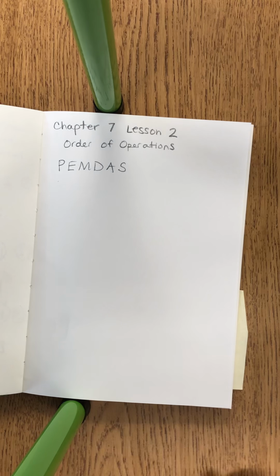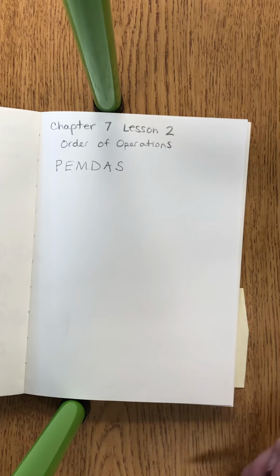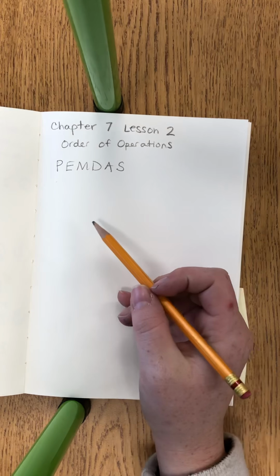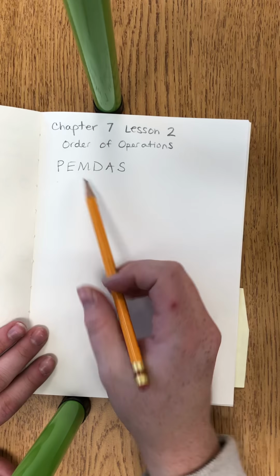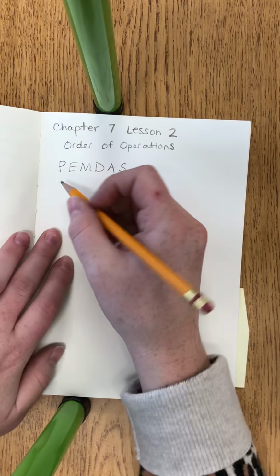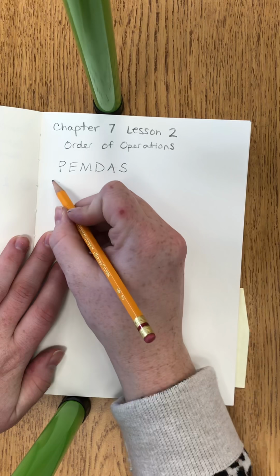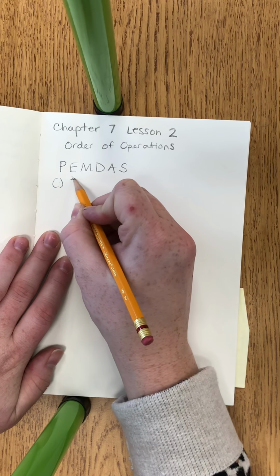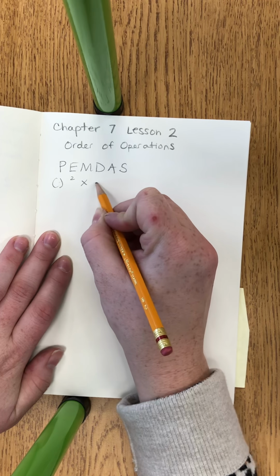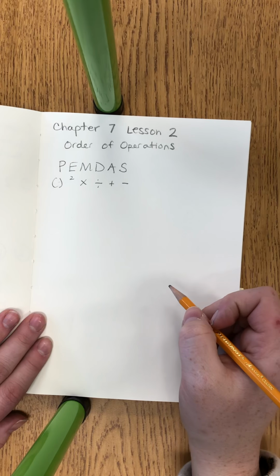Hey boys and girls, all right, today in math we are doing order of operations. We are in chapter 7, lesson 2. As you probably remember, we're going to be using the formula of PEMDAS, all right? This is the order in which we operate a long math problem. We're going to do parentheses, exponents, multiplication, division, adding, and subtracting in this order.